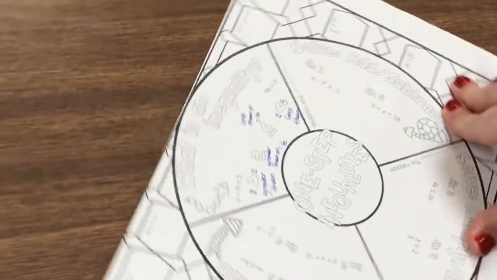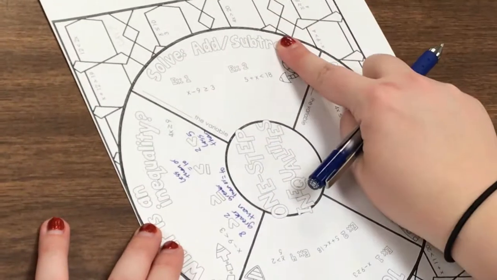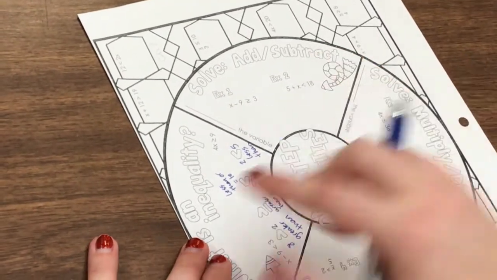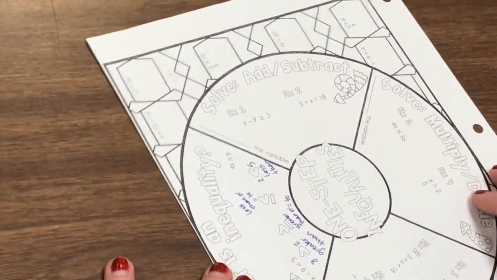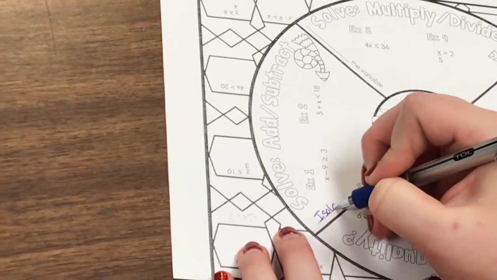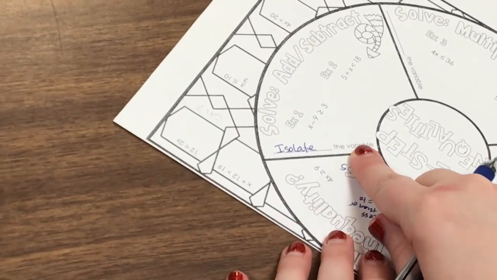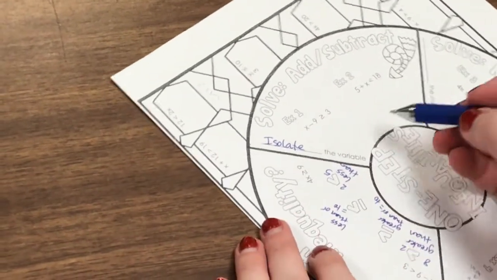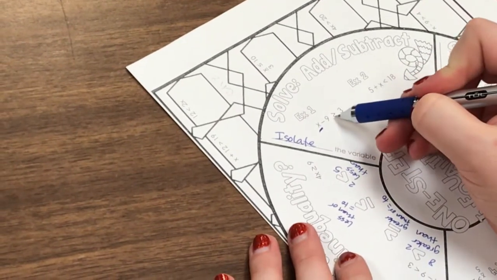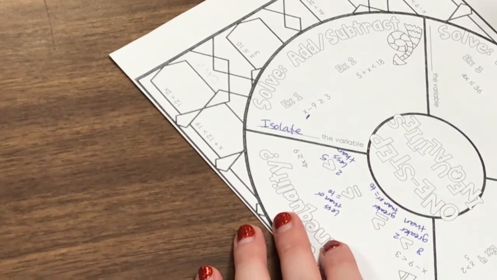All right. Rotating. Solve adding and subtracting inequalities. So again, we haven't touched this, but it says isolate the variable. That means when you are working this out, you only want to have the letter on one side of the symbol, and you want to have all the numbers on the other side of the symbol.